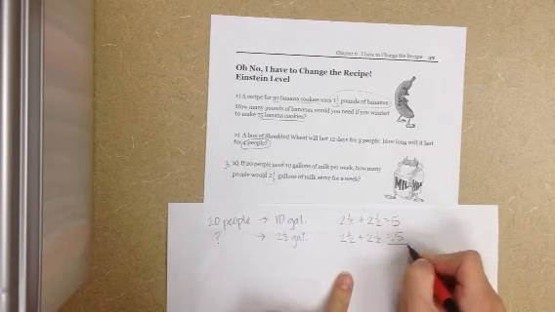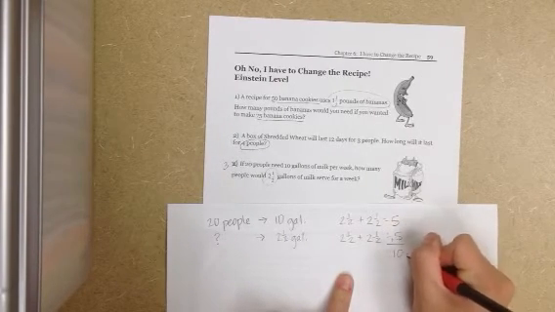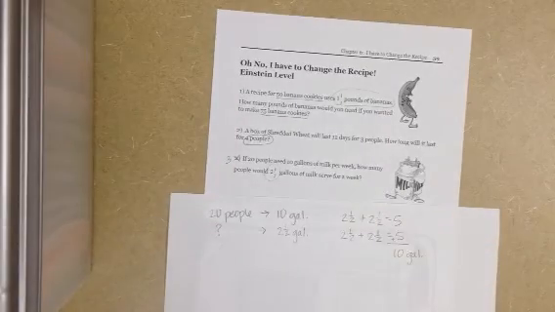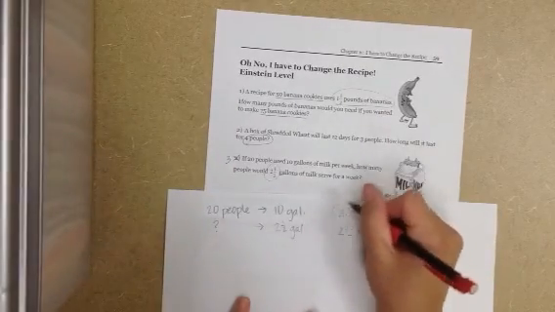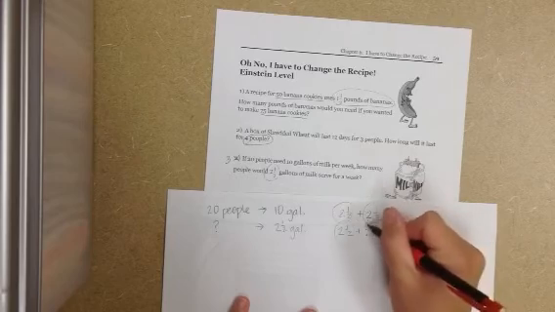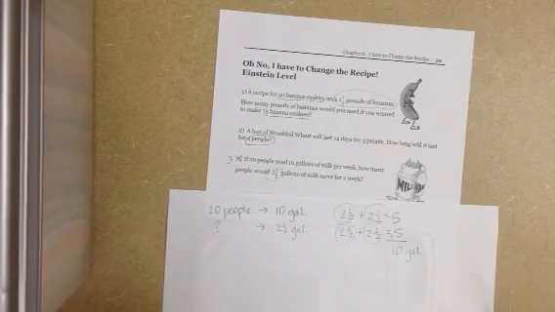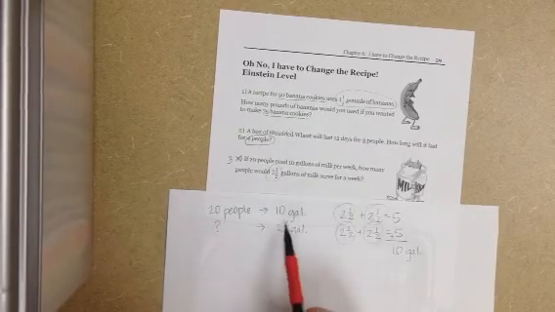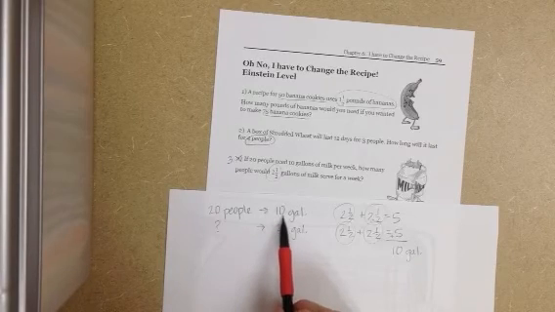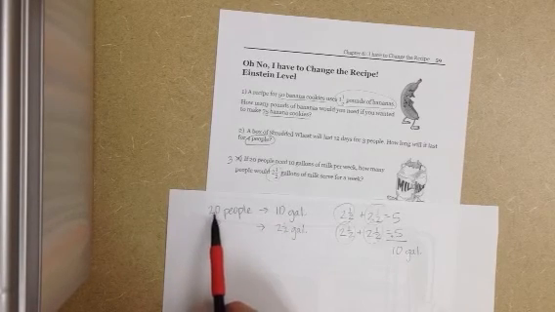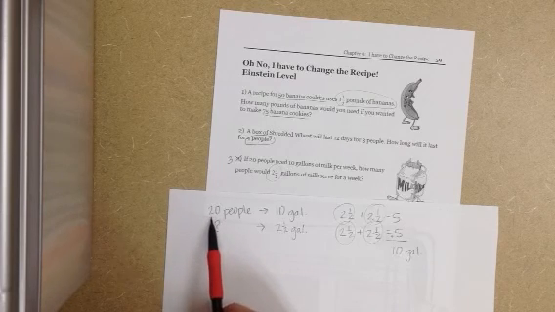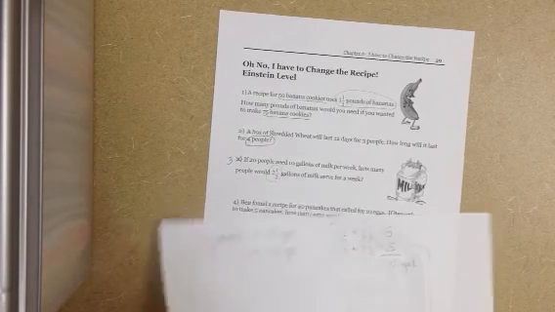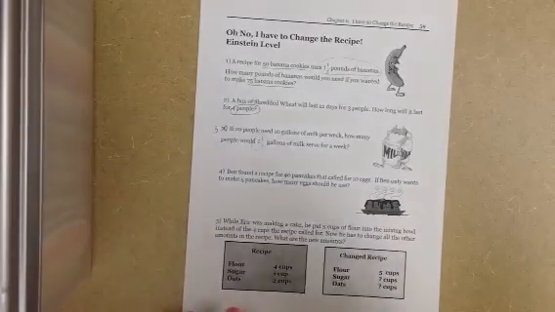And if I add 5 plus 5, I have 10 gallons. So based on that, there are 4 2.5s in 10. So if there are 4 2.5s in 10, that means that I could serve 1/4 as many people. So really what I need to answer is, what is 1/4 of 20? All right, let's pause it there.